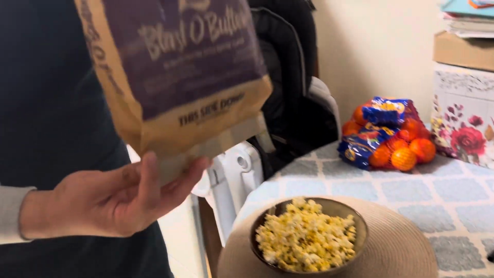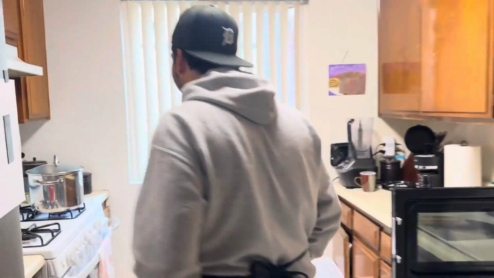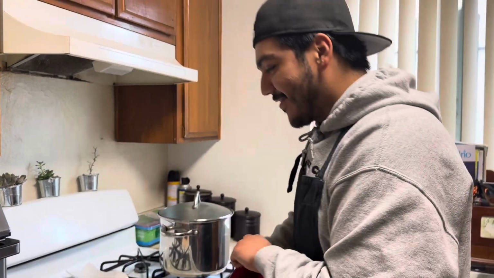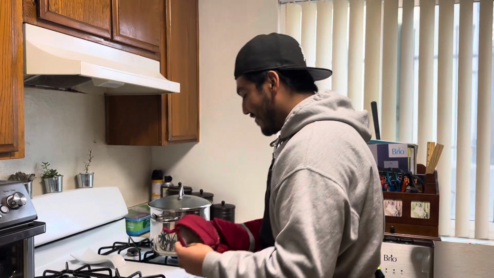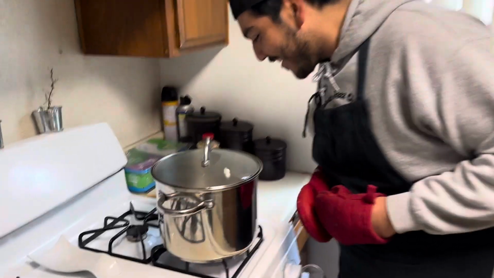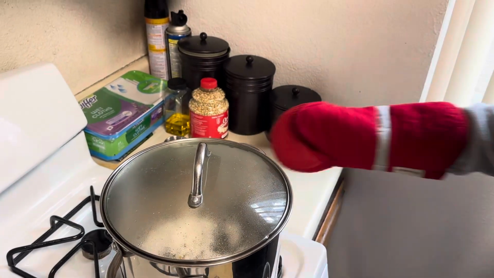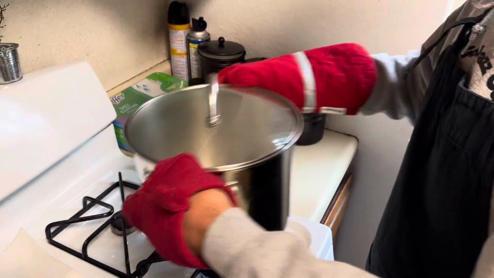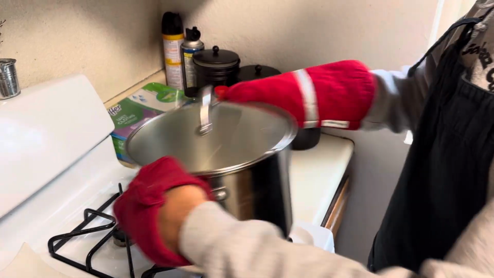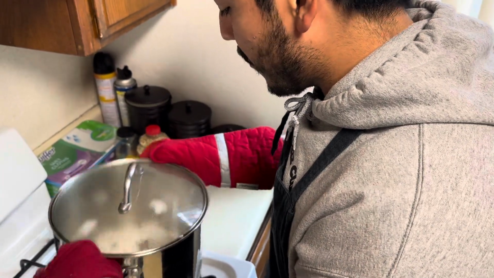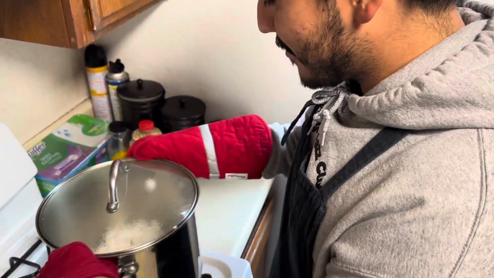Okay, so I do see a few kernels in there. It's actually a lot less than what I'm used to. Okay, our stove is starting to pop. There we go. That's getting pretty active in there. Probably do not want to open that now, not until it's done. Shake it up a little bit. Oh, there it goes. Boom. They like that.